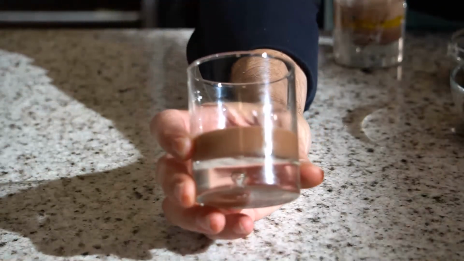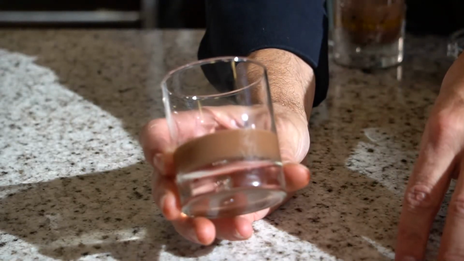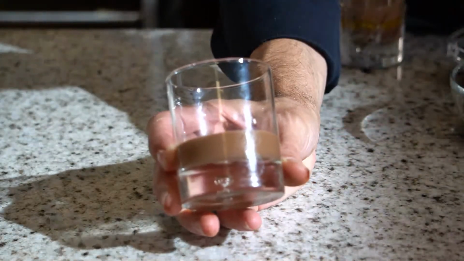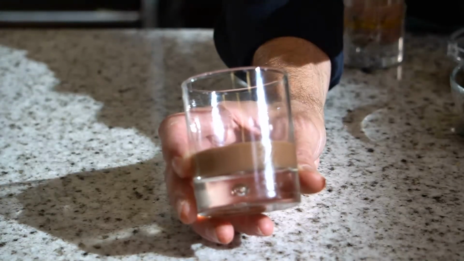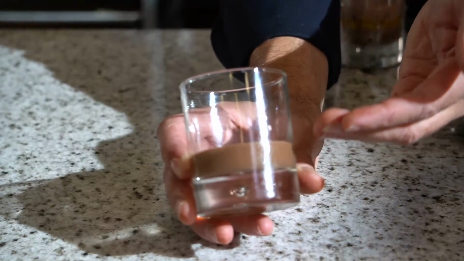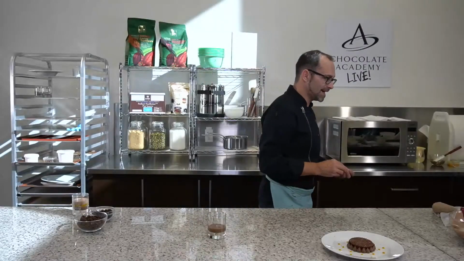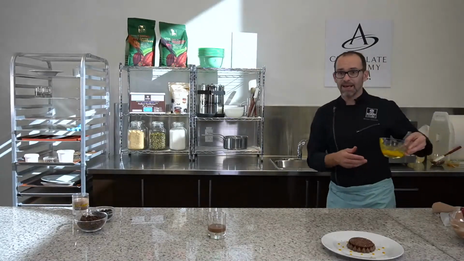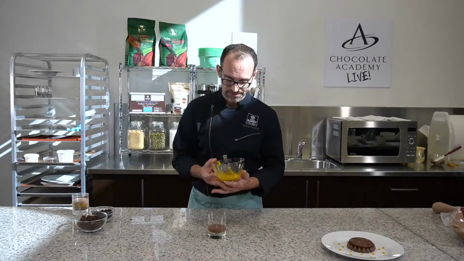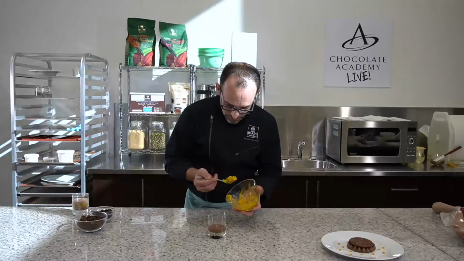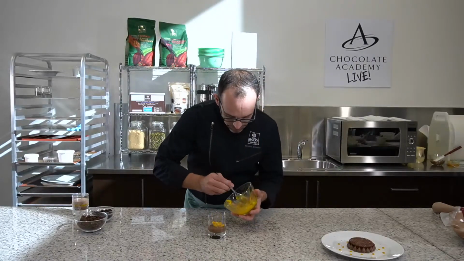Okay, not too much. I put 40 grams, but of course, if you have another glass, very important to do a test before to have a good balance with the confit and the mousse, like that. I take the same confit I put in my plated dessert, like that.